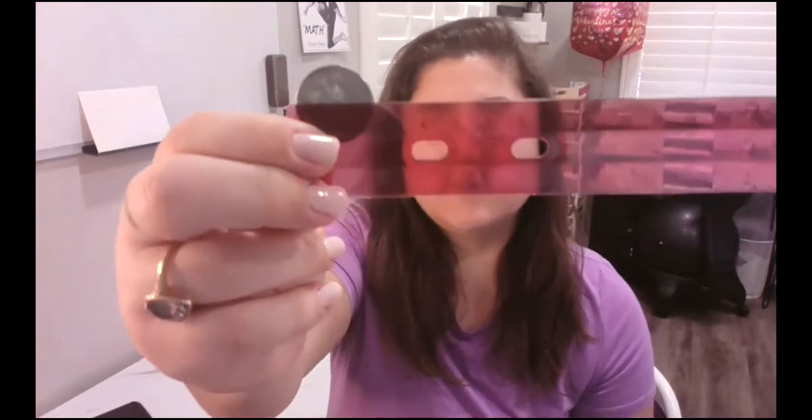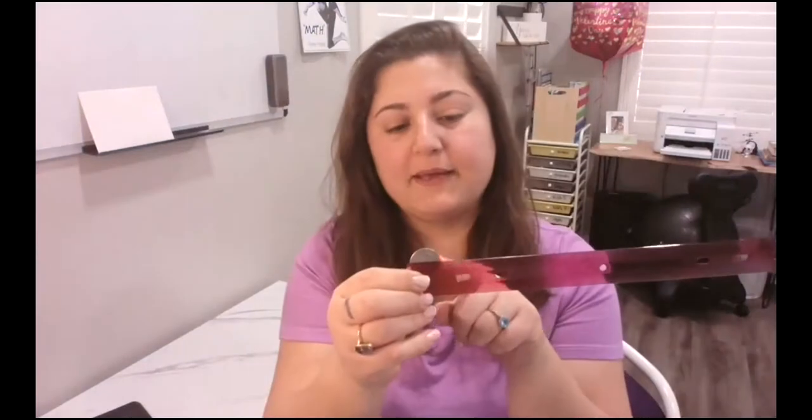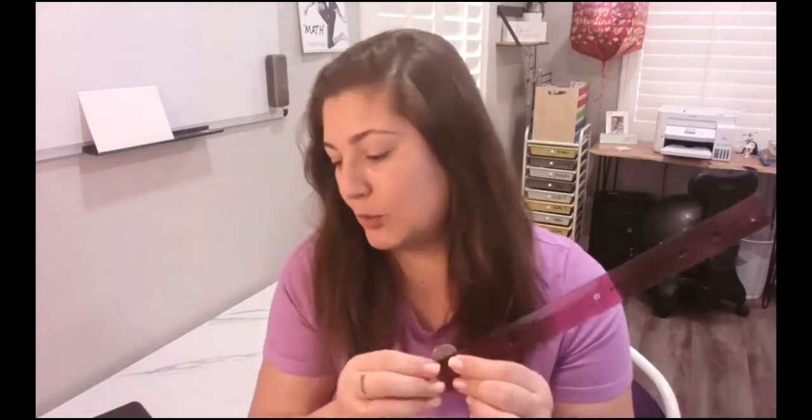So my quarter, when I measure it across, kind of like this, not that you can actually see what is happening with the information. It's about 2.4, I want to say 2.4 centimeters. So I'm going to record that information. I'm going to go ahead and share a whiteboard like I normally do.